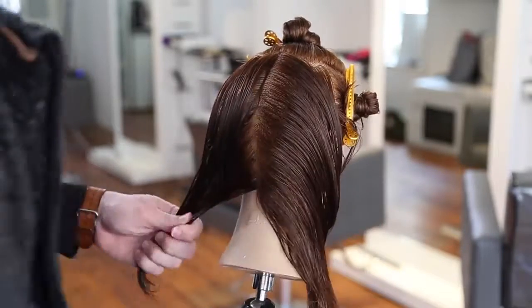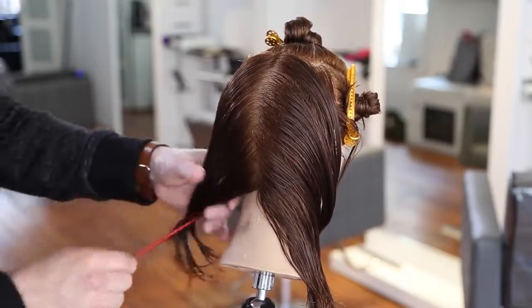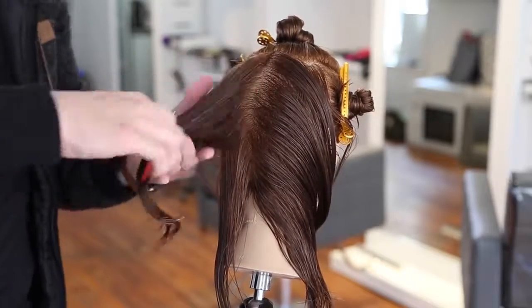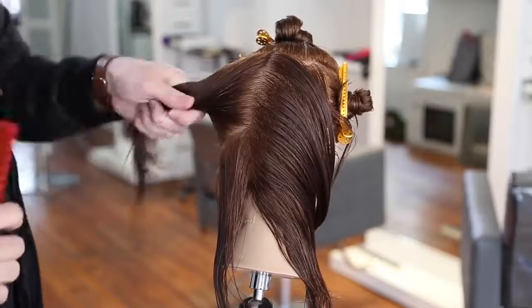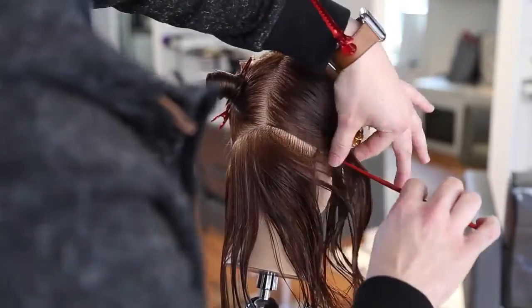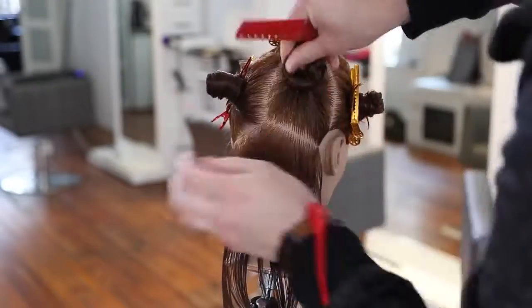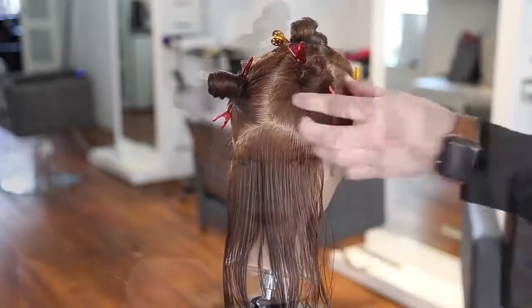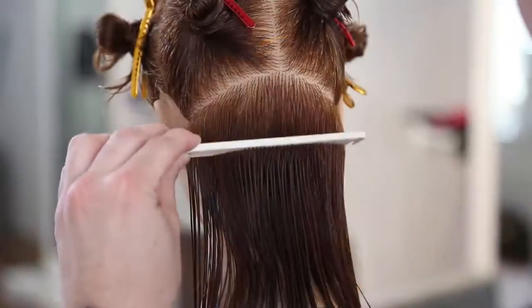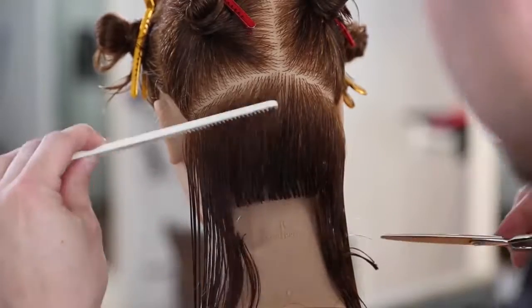I comb everything over, and then if you think about it, what would be my next corner would be the occipital bone where the head starts to kind of curve up and away and then down and under towards the nape. So I'll section away these two panels, occipital bone up to crown, and then occipital bone down to nape is my other section. So what that's going to do for me is really just separate each corner. So as I work my elevation up the head and I'm working the shape of the haircut, I can focus on each corner and how it's going to shift and how that elevation is going to change.